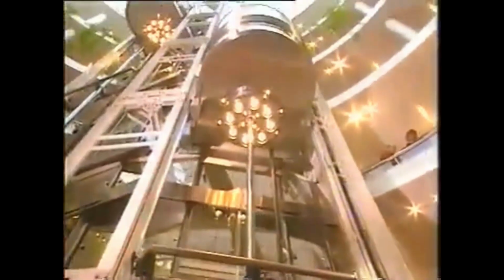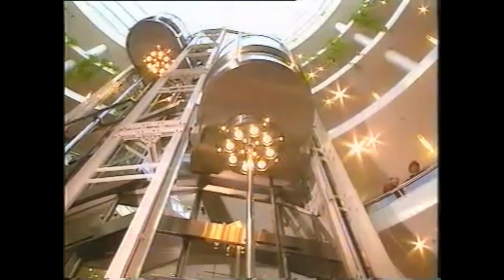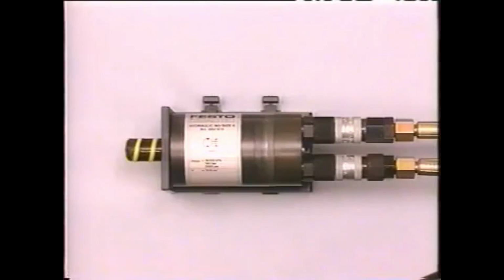A hydraulic cylinder with a long stroke and a relatively short length is the telescopic cylinder, which comes both as a single-acting and a double-acting cylinder. And now to hydraulic motors. Basically, they function just like hydraulic pumps, only the other way around.